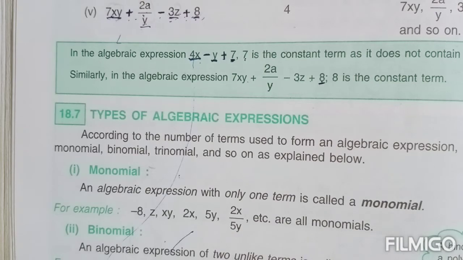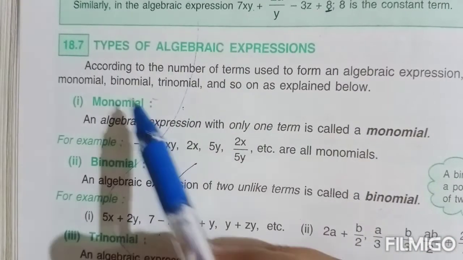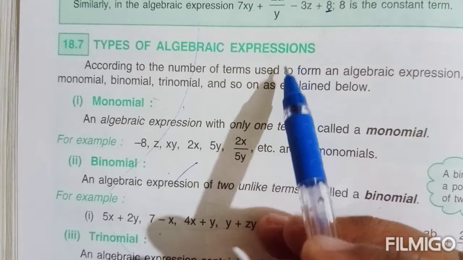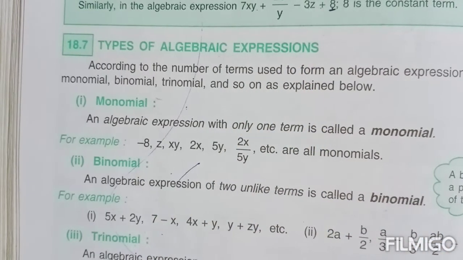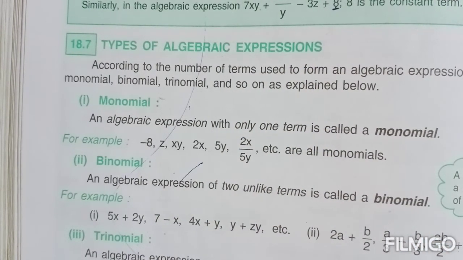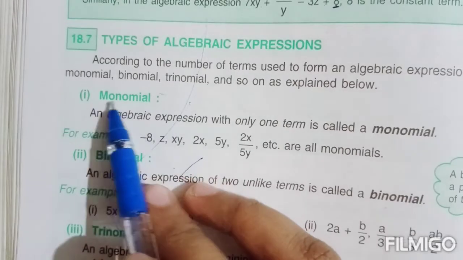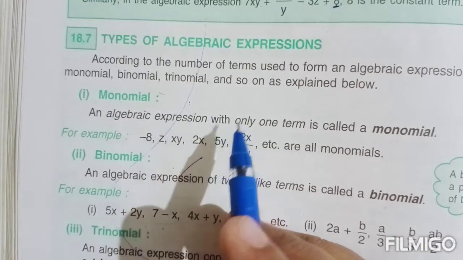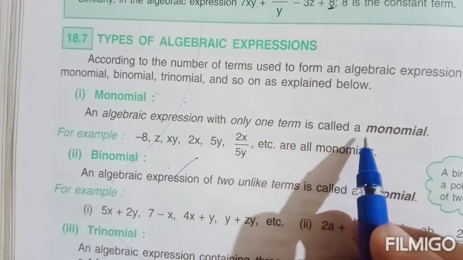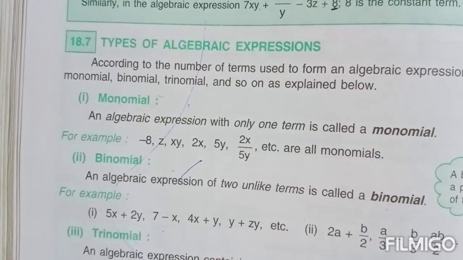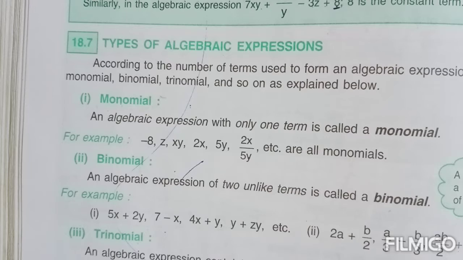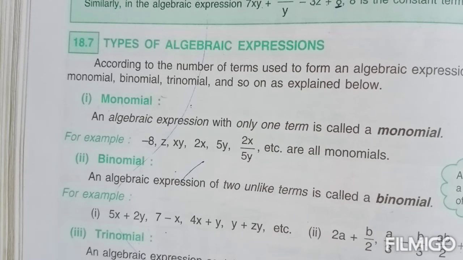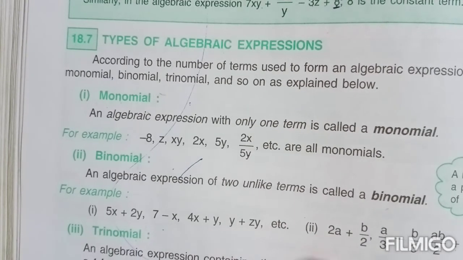Okay, next topic, types of algebraic expression. Algebraic expressions are of 5 types. First one, monomial. An algebraic expression with only one term is called a monomial. So if an algebraic expression contains only one term, then it is called a monomial.